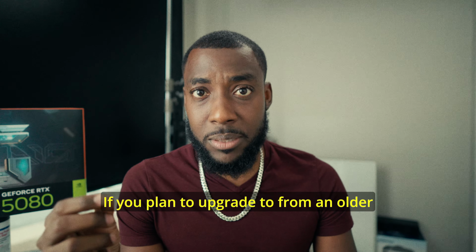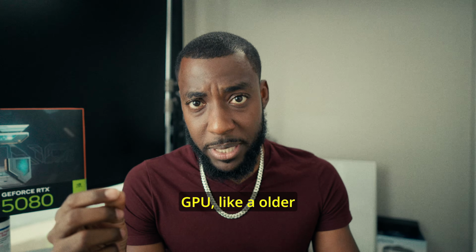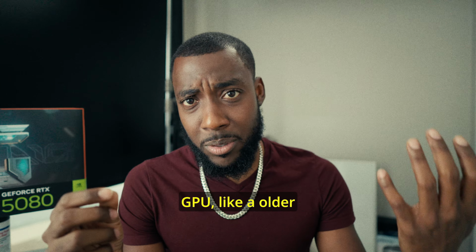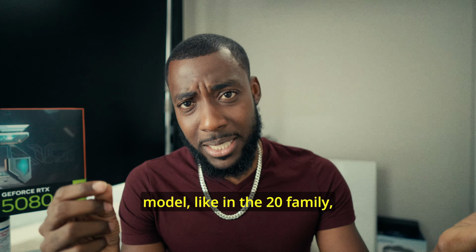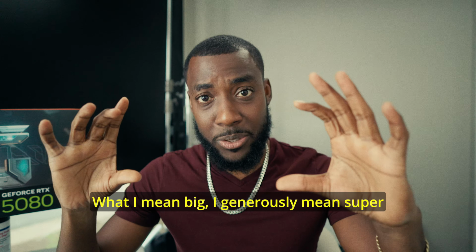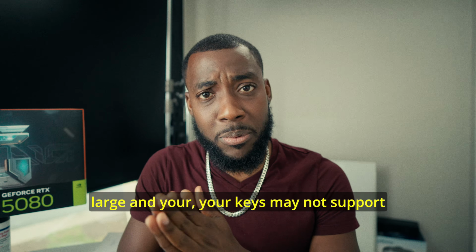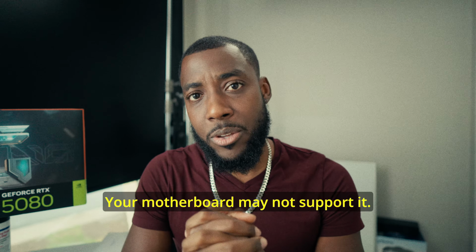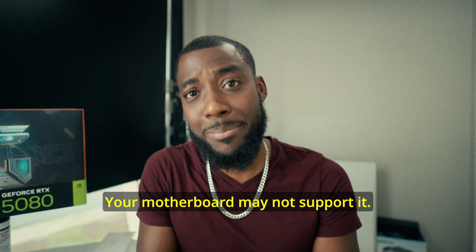That's pretty much it. It's a really good upgrade. If you plan to upgrade from an older GPU, like an older model in the 20 family, the 50 family cards are super big. When I say big, I generously mean super large, and your case may not support it. Your motherboard may not support it.